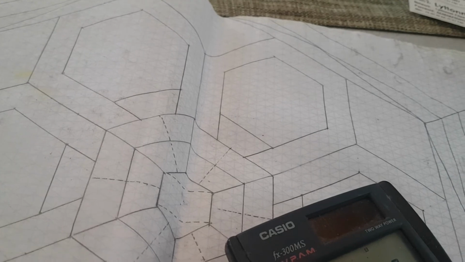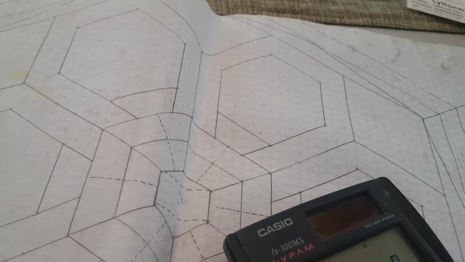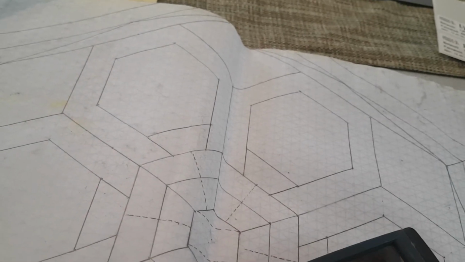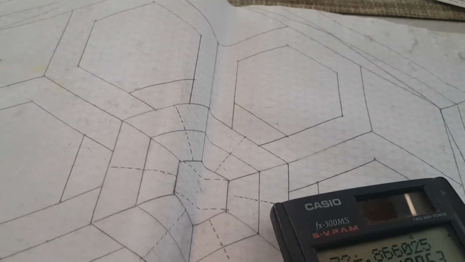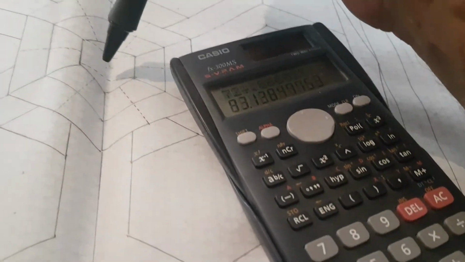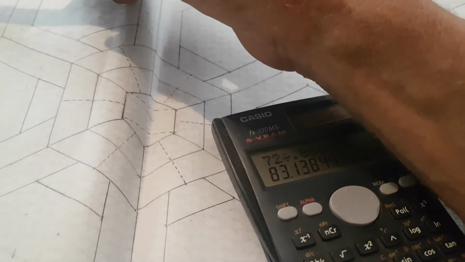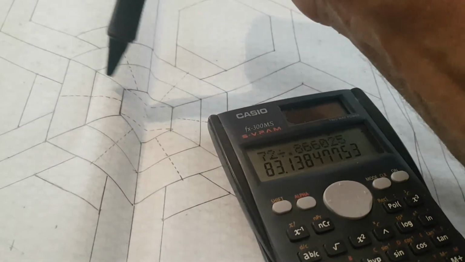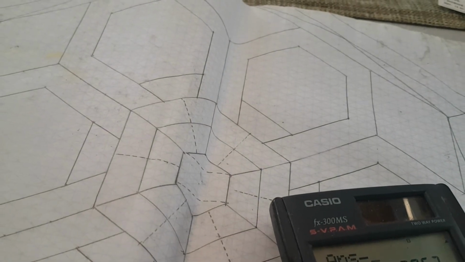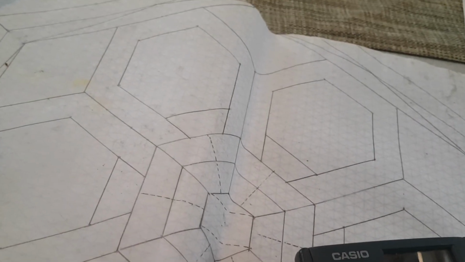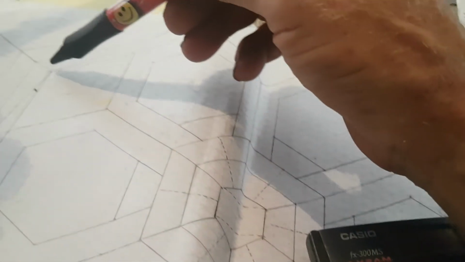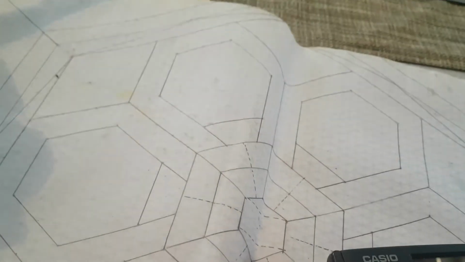We know that we're 83.13 from the center to here. If we minus 72, it's actually 11.13 feet from here to here.